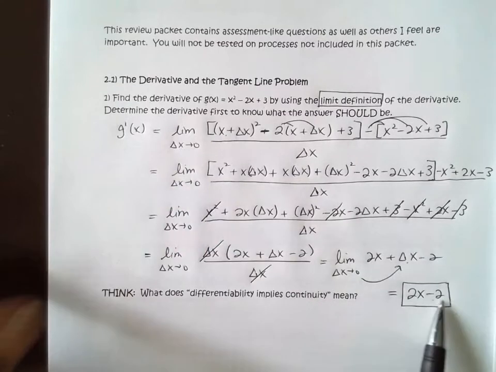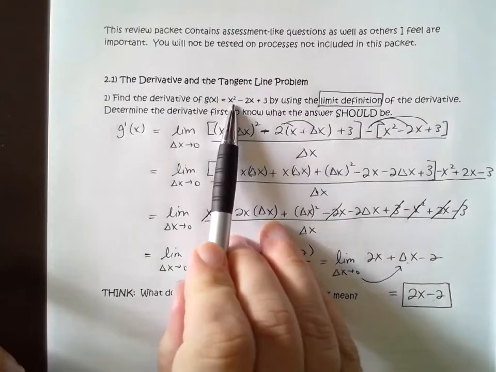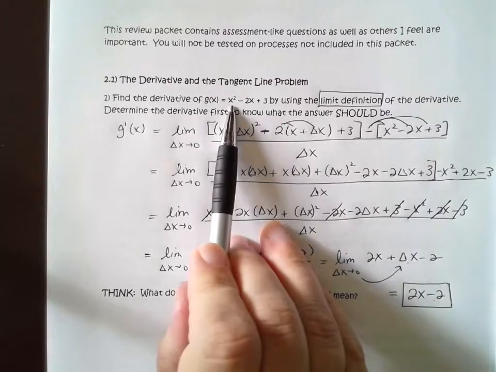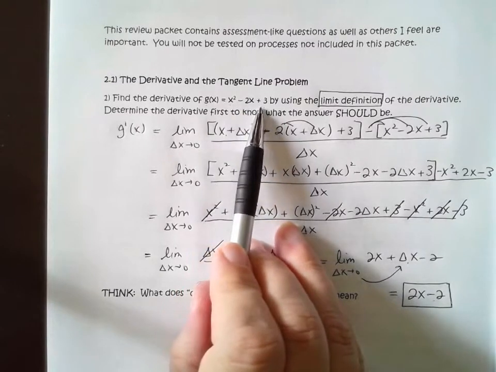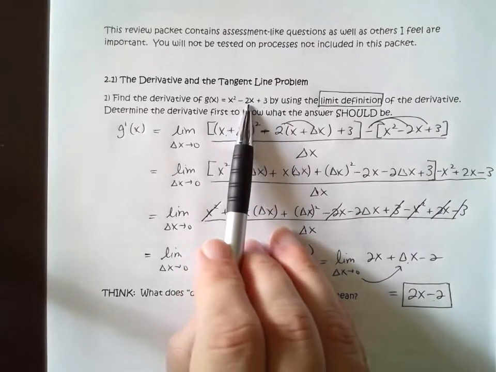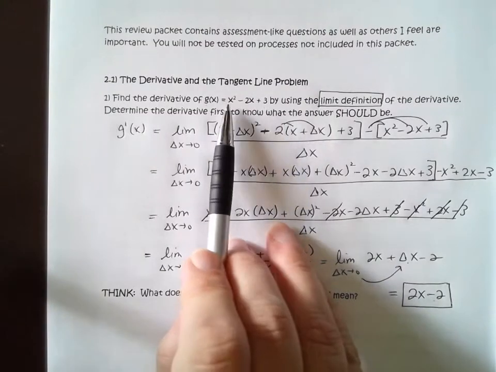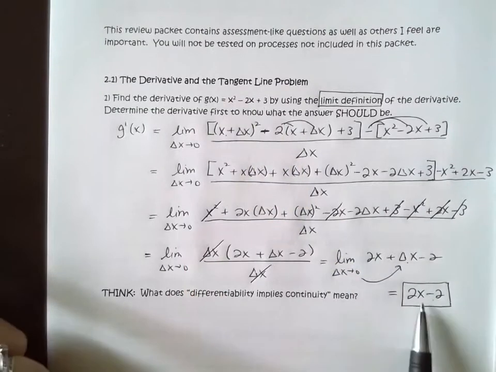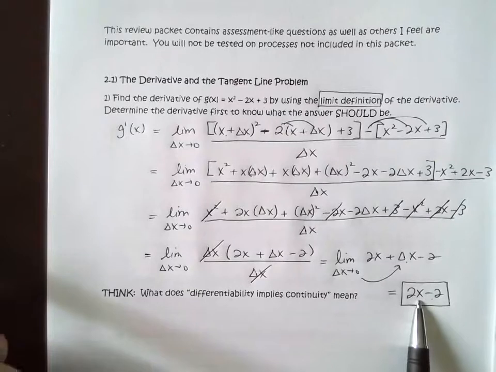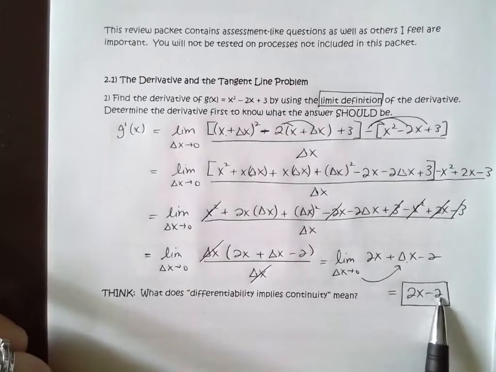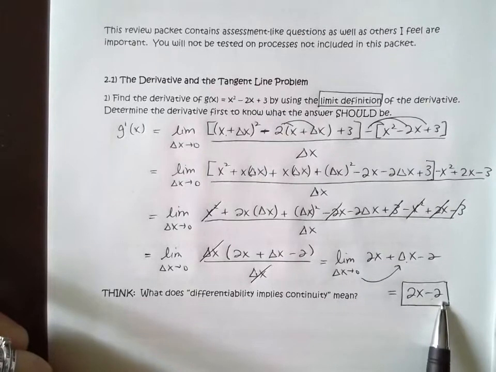But the derivative is a formula. So if I wanted to find the slope at the point 1, positive 2, I think that's what you get. 1 minus 2 is negative 1 plus 3 is positive 2. The slope at the point 1, 2 would be the same thing as if I plugged in a 1 here. So 2 times 1 is 2, minus 2, it would be 0.